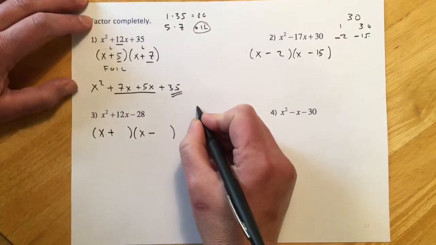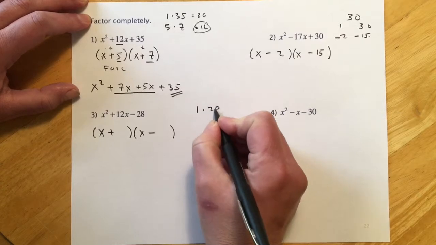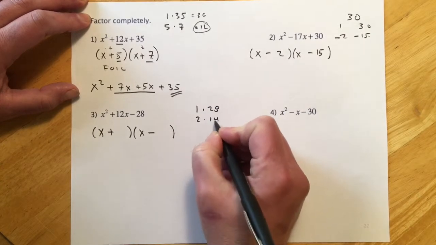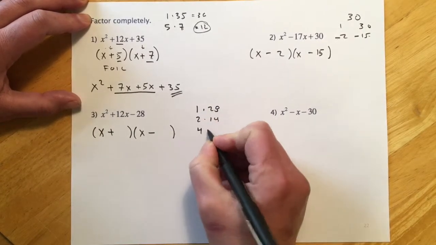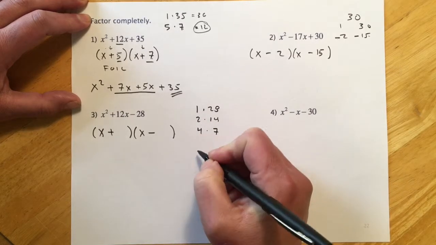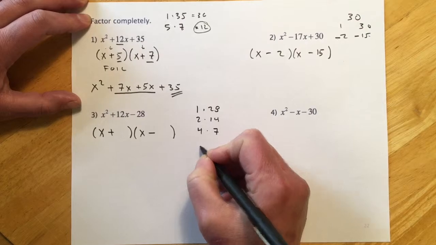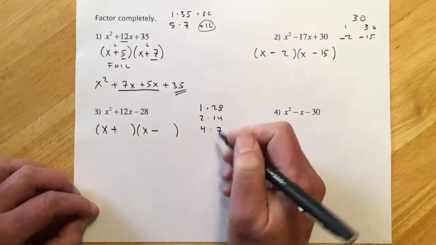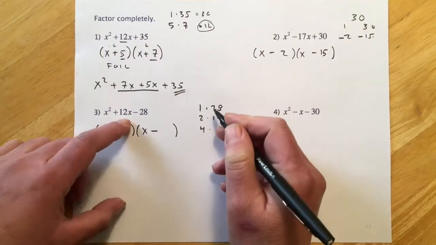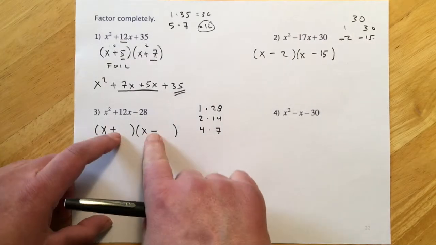So if I think of 28, I've got 1 and 28, I've got 2 and 14, 3 doesn't work, I've got 4 and 7, and after that I'm not going to hit anything new, because 5 and 6 aren't going to work, and I'll be back at 7. If you look at that, none of those actually add to be 12. And the reason is that plus minus.